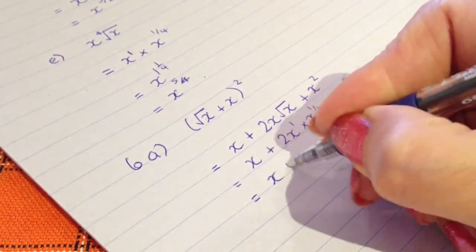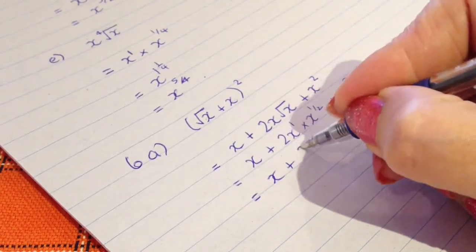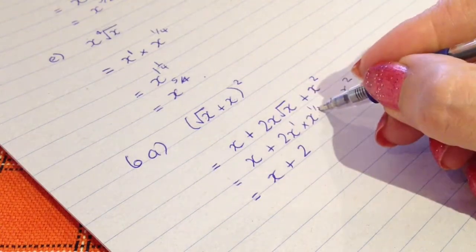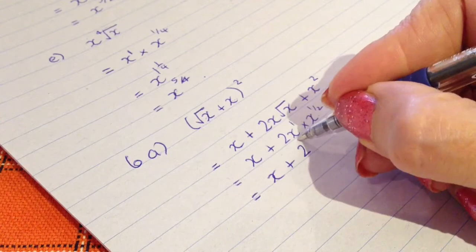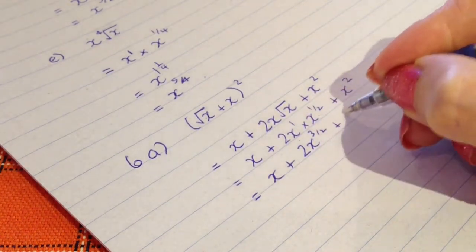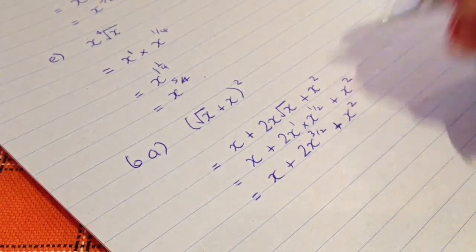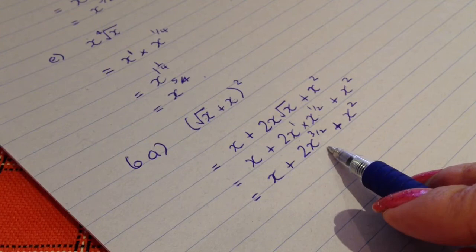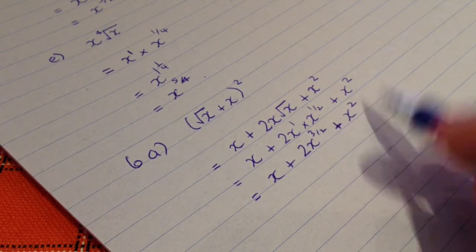So x plus 2, and then add your powers because the bases are multiplied. So it'll be 1 1/2. 1 plus a half is 1 1/2, which becomes x to the 3 on 2, and then plus x squared. So the final line should have x plus 2x to the 3 on 2 plus x squared.